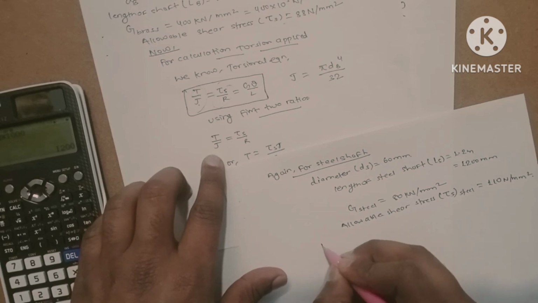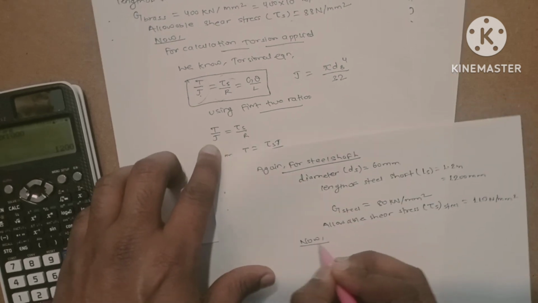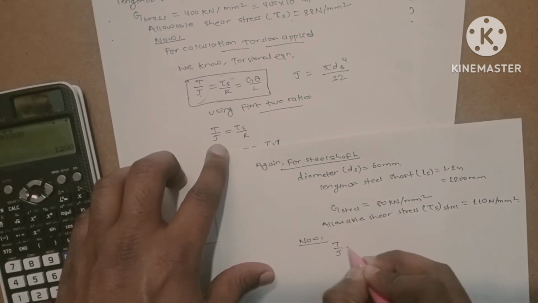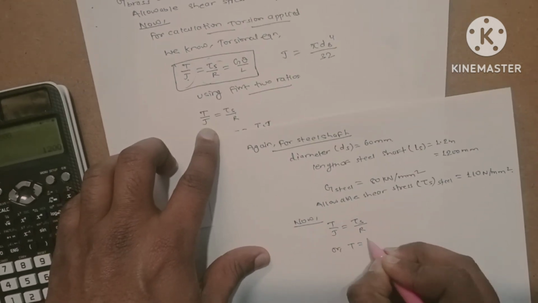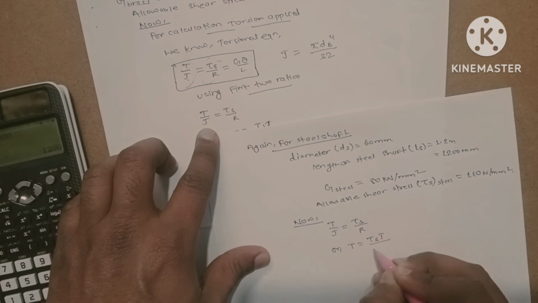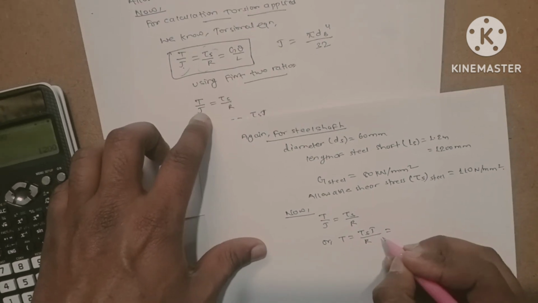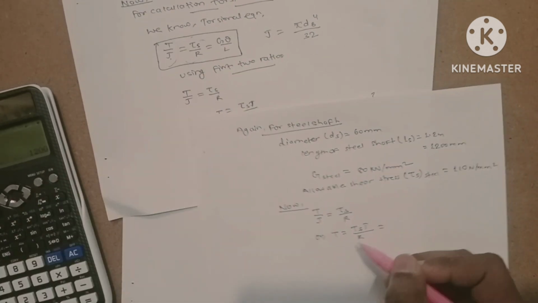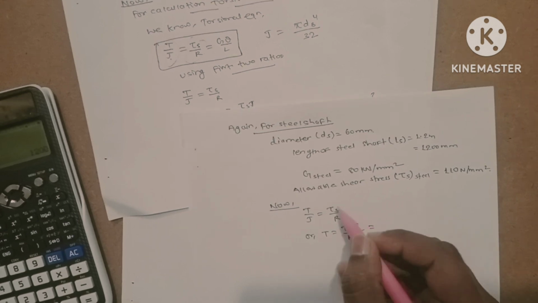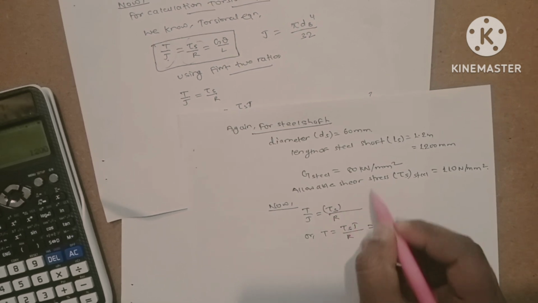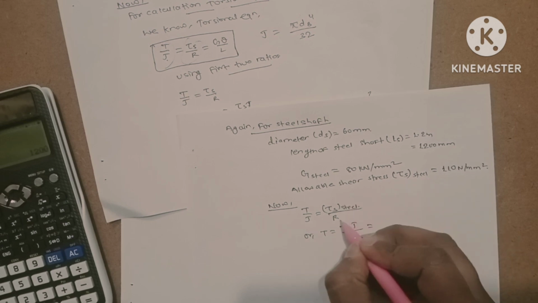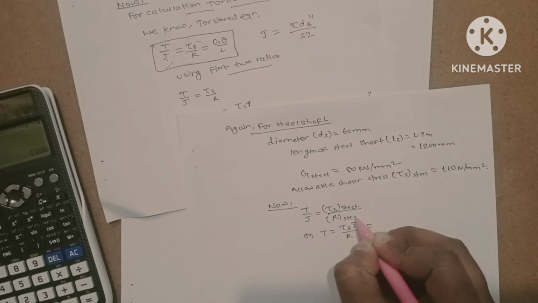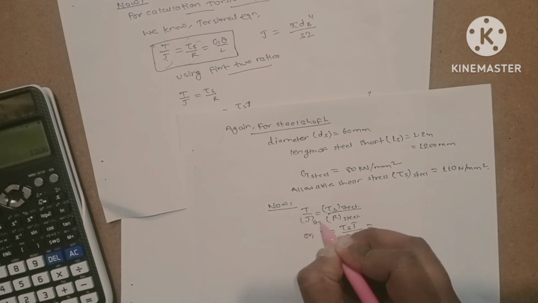Now using the same equation, T by J equals tau s by R, or T equals tau s into J by R. What is the value of tau s steel, radius of steel, J of steel?